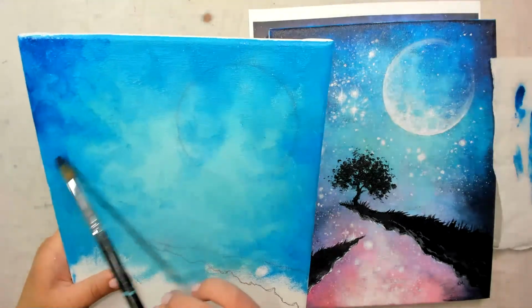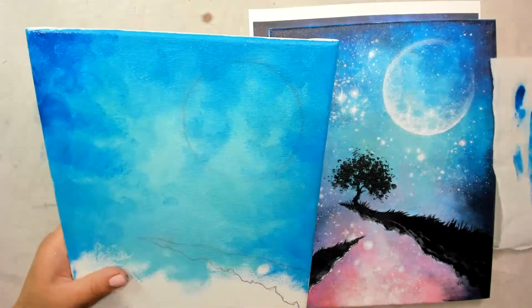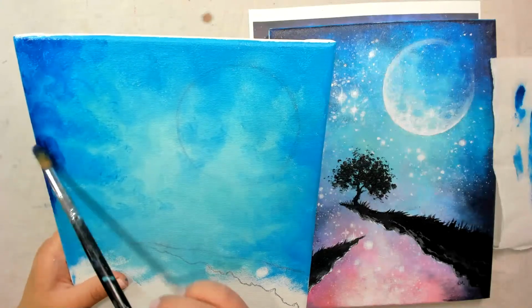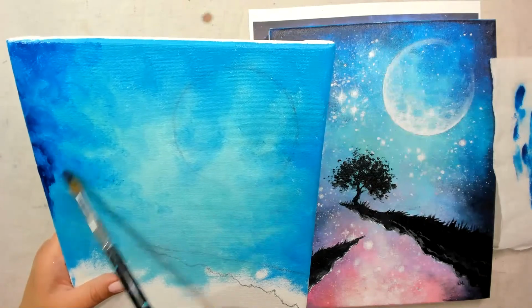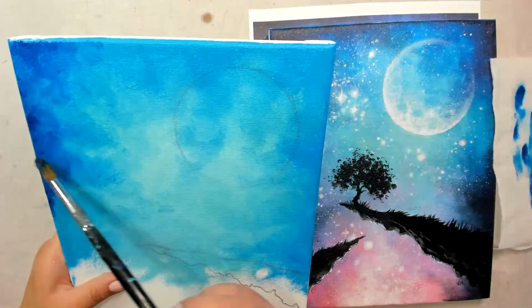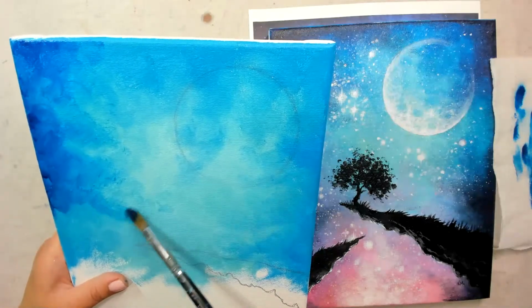And do the same thing. The closer you go to the middle, the more careful you need to be and make sure you don't have too much paint on your brush, because it can make it blobby and kind of rough and a little too harsh if you use too much paint here.